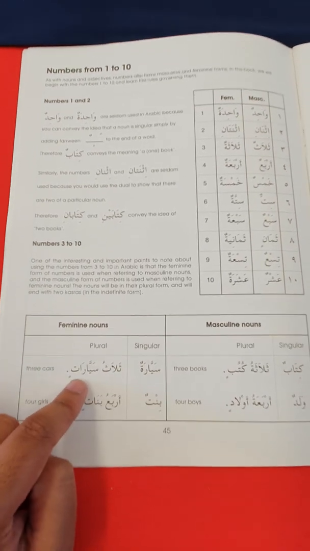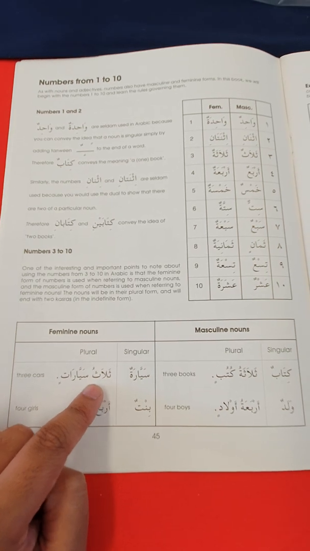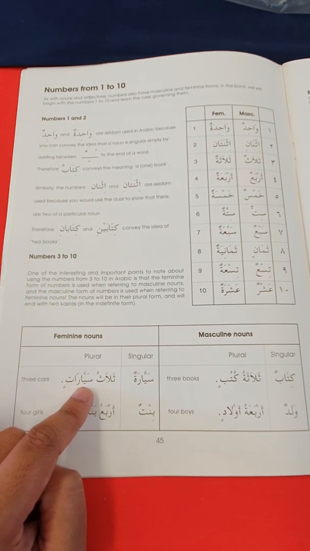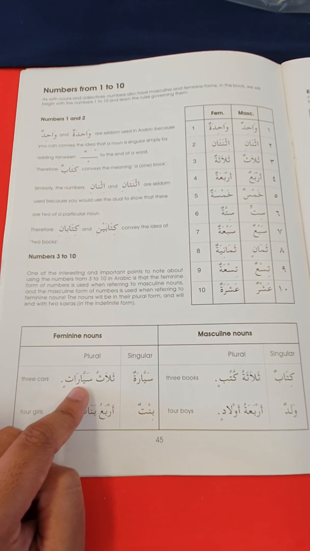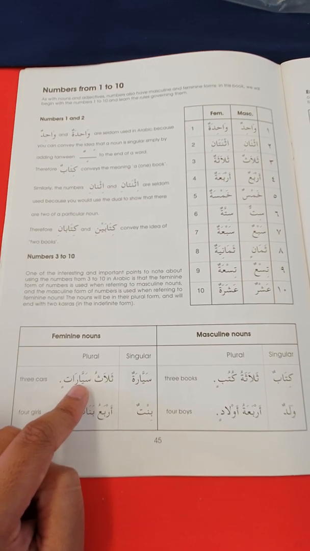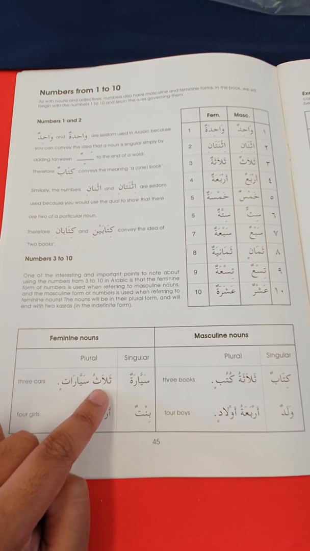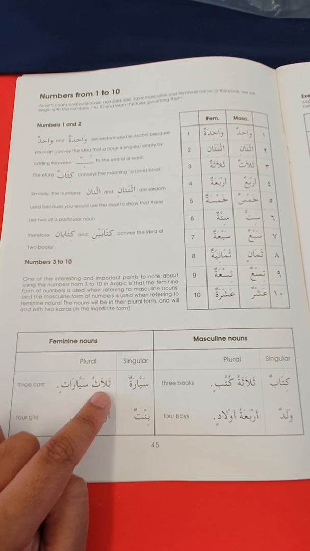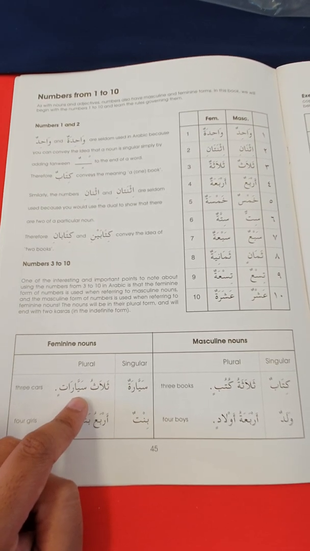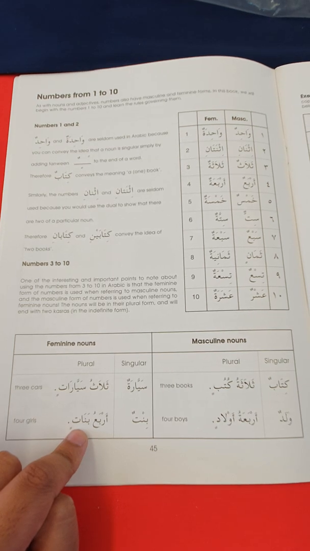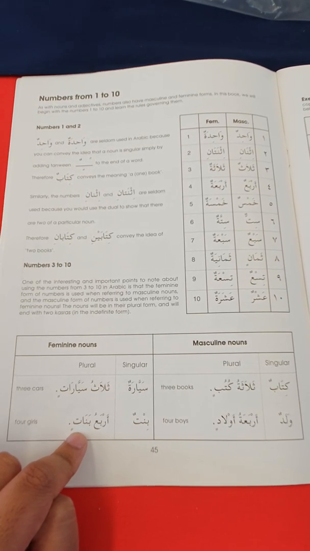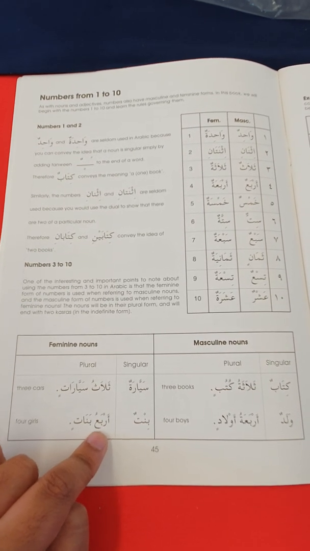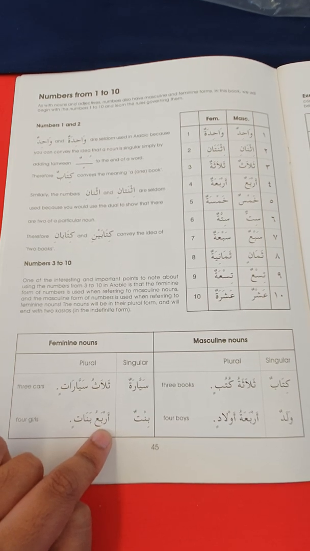Okay? And the same thing when it comes to now feminine nouns. So we have to use the reverse. So for example, sayyara is feminine, car. The plural is sayyarat. And so then, because sayyara is feminine, we have to use the masculine version of the number. So we say thalathu sayyarat, or arba'u sayyarat if you want to say 4 cars. Okay? And you can see that in the second example as well. Banat, okay, is a plural form of bint. So girls, banat, arba'u banat, 4 girls. Arba'u is the masculine version.